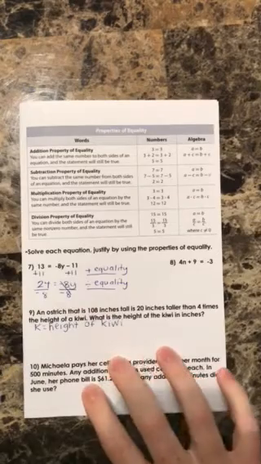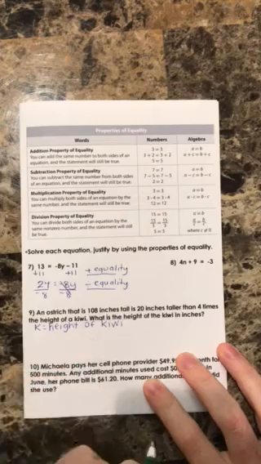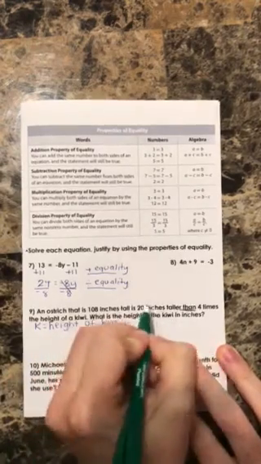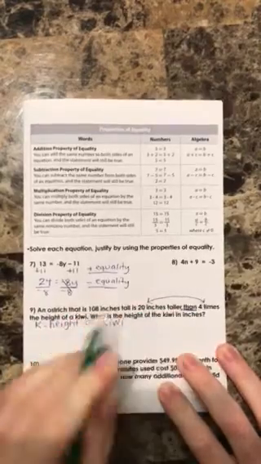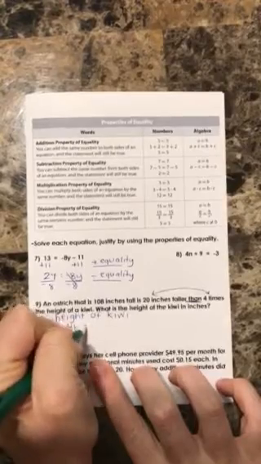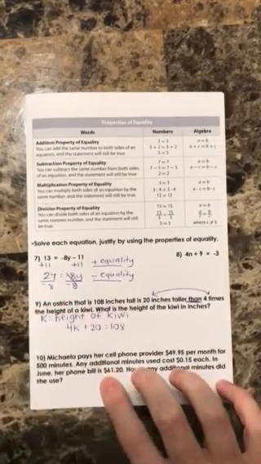Okay. And then you have to write your equation, put it all together. Here we're going to use the English to algebra. You have this 20 inches taller than. Remember, that's one of those phrases that causes you to switch your words. So this becomes 4K plus 20 equals 108.